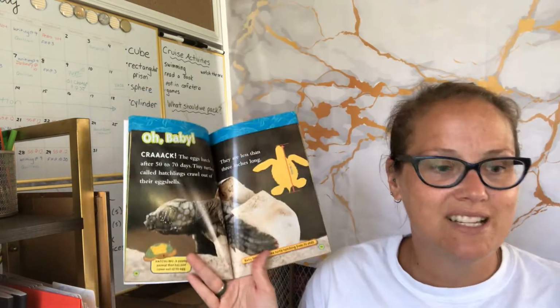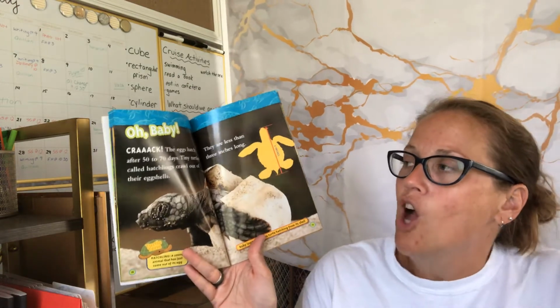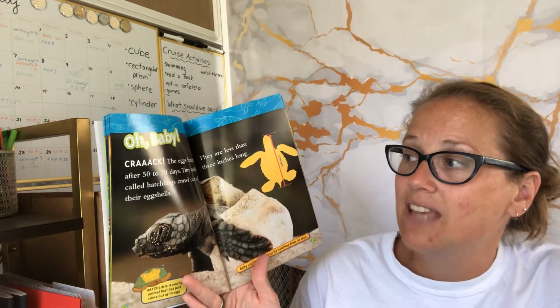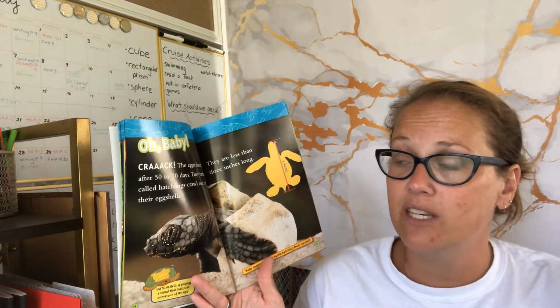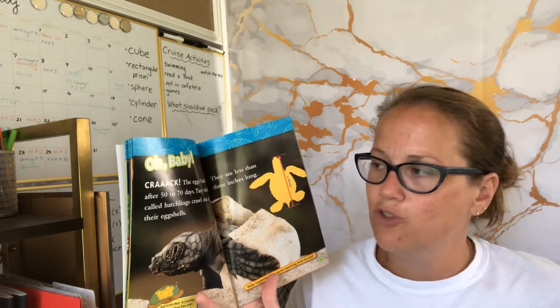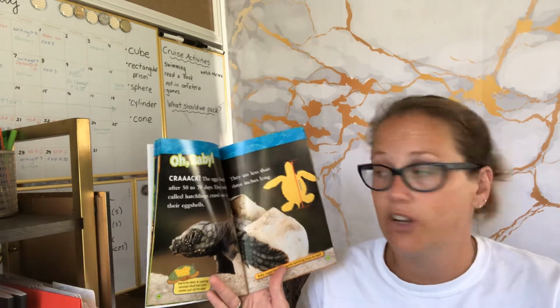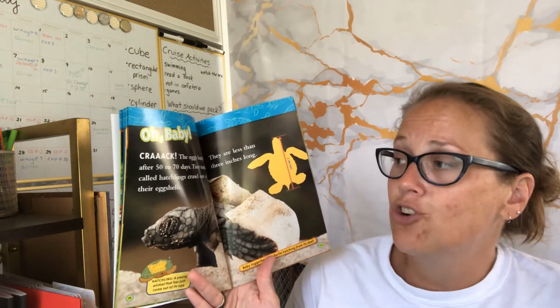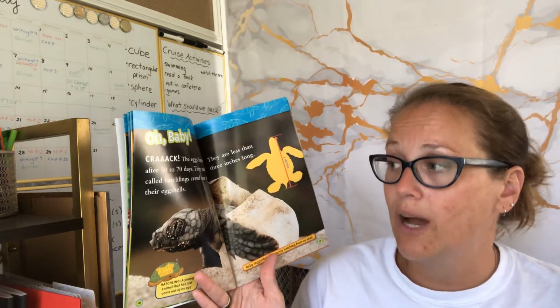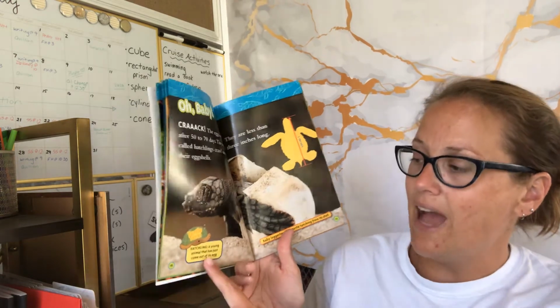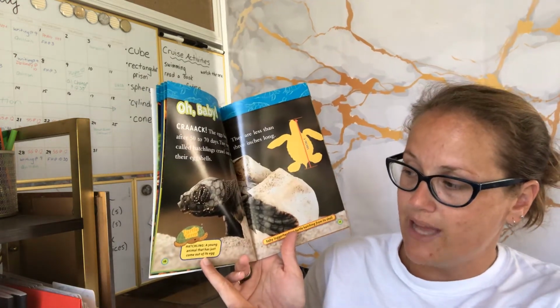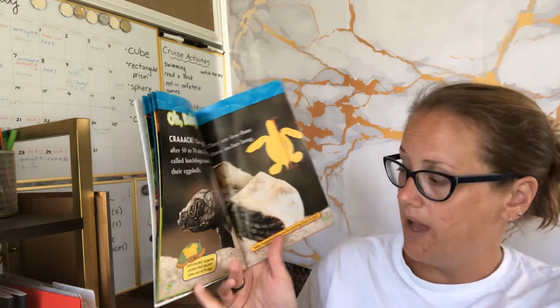All right, page 16. Oh, baby. Crack. The eggs hatch after 50 to 70 days. So that's about 2 months, but it could be a little short of 2 months. So that's how long those sea turtles are in their eggs. Tiny turtles called hatchlings crawl out of their eggshells. And a hatchling is a young animal that has just come out of its egg.